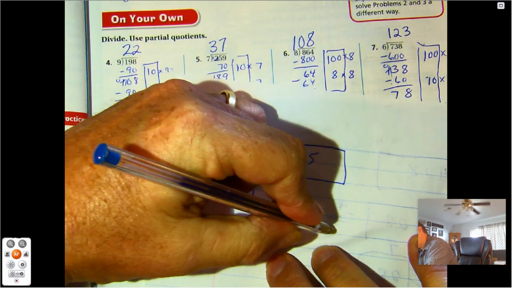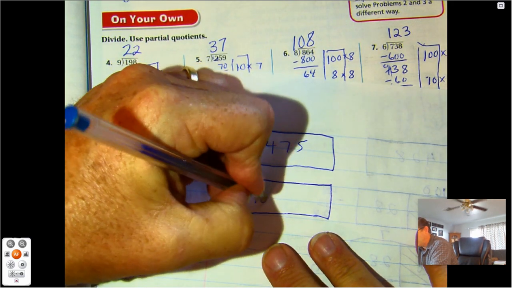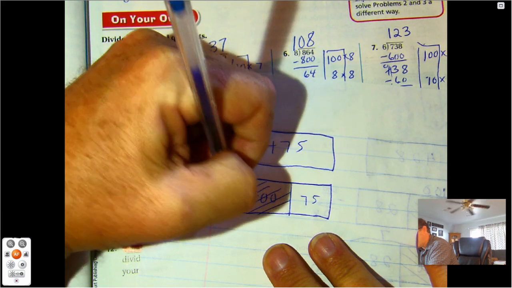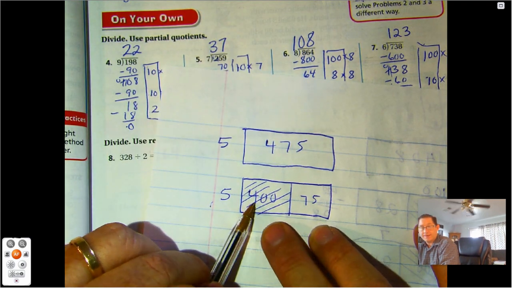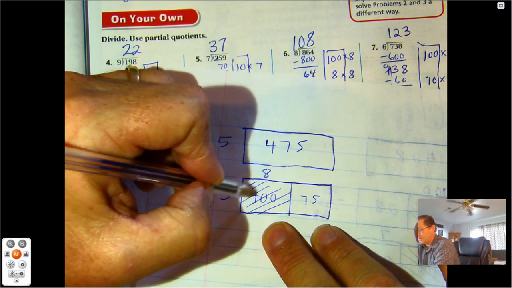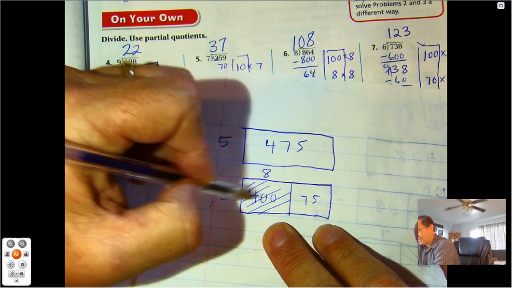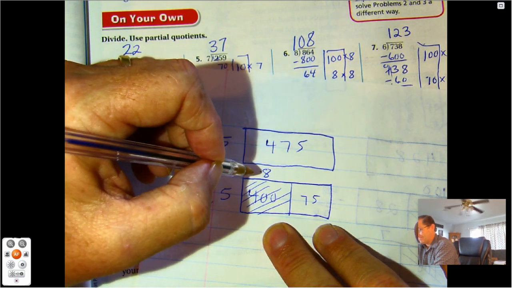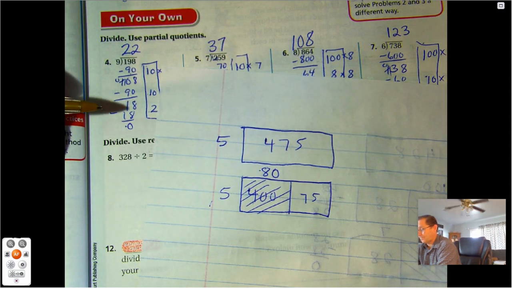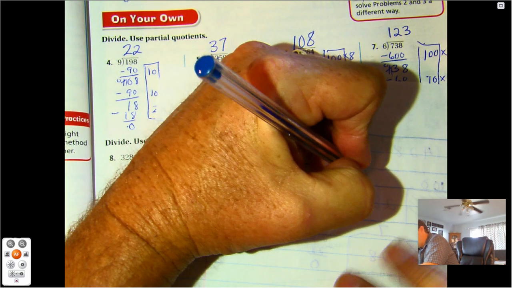Could you start with something smaller? Sure. Five times what is 40? 8. So if we take the 400 and call it 40 tens, we would have 80 tens, right? Okay, so 80 times 5 is 400, taken from 475.